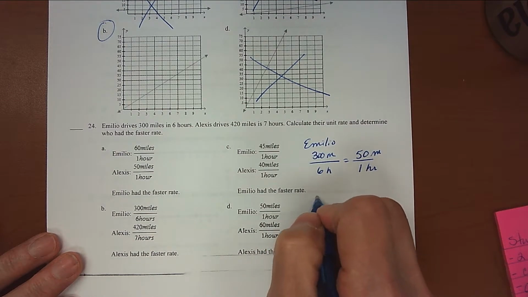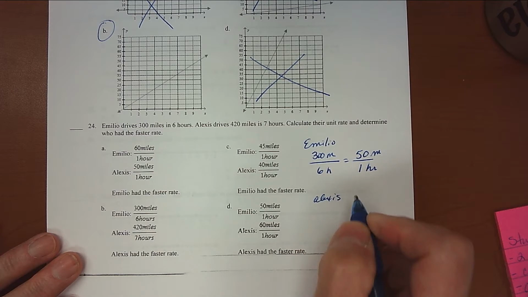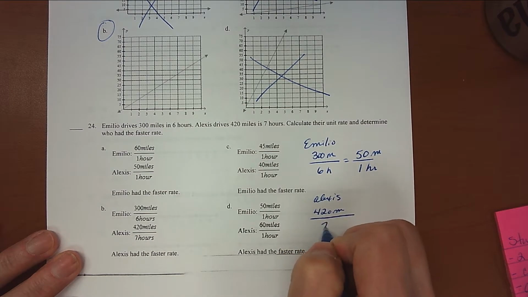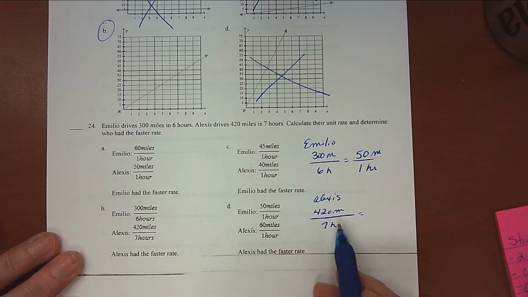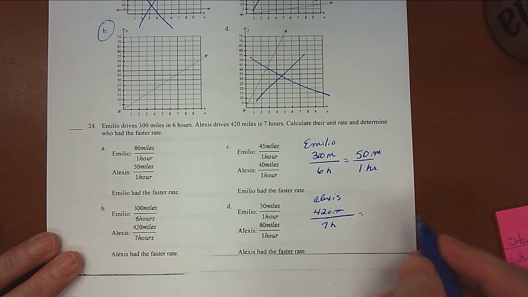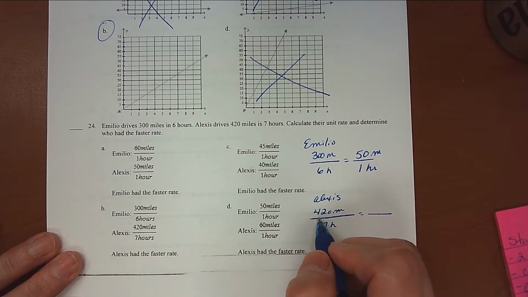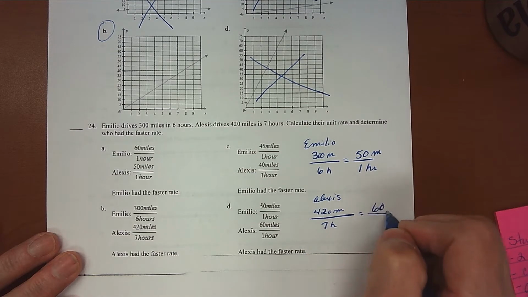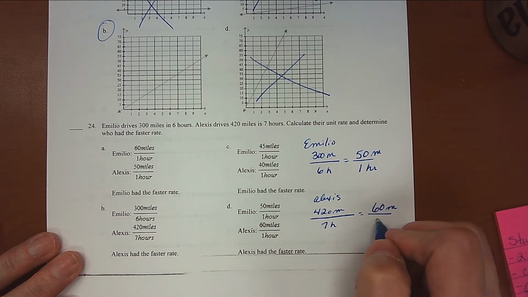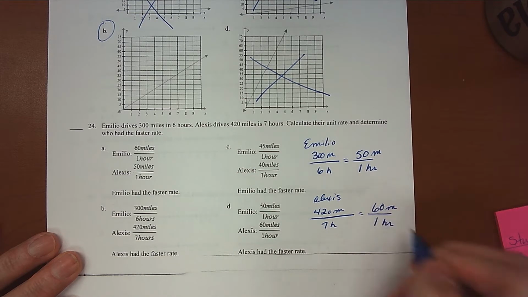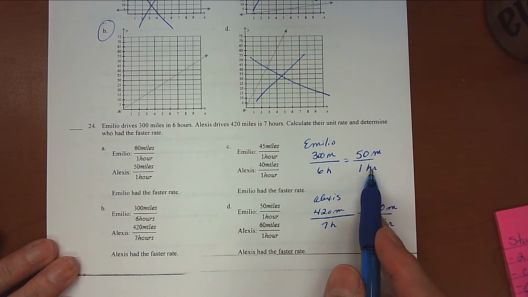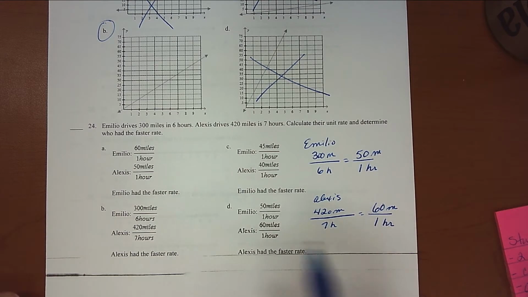All right, Alexis then drives 420 miles in 7 hours. Again, to get a unit rate, we're going to divide both top and bottom by the denominator. 420 divided by 7 gives us 60 miles, and 7 divided by 7 is 1 hour. And so we can see that Alexis is going the faster rate. She's traveling 60 miles in an hour, while Emilio is traveling 50 miles in an hour. So that's the one we're looking for.